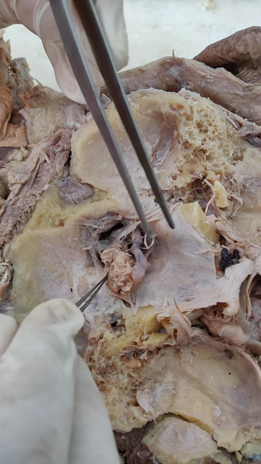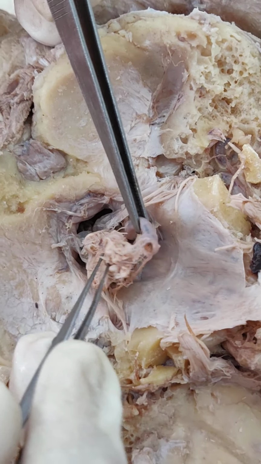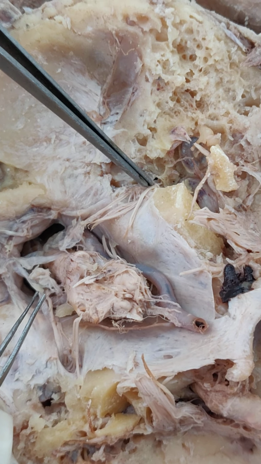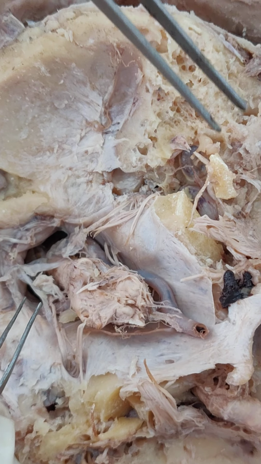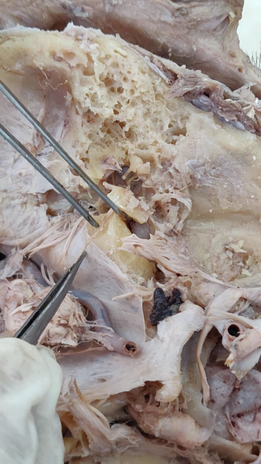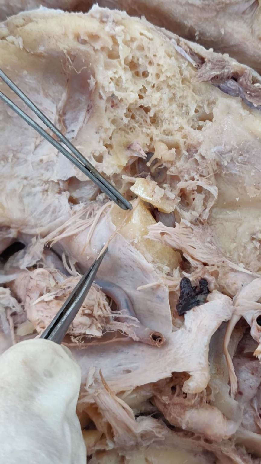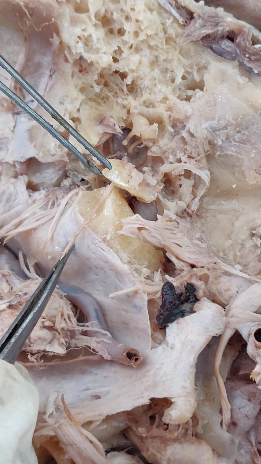You can see this one is a vertebral artery, and here you can see this one is the jugular foramen. We have cut it, and here this is the internal acoustic meatus. There are two nerves, facial and vestibulocochlear nerve, which enter inside.